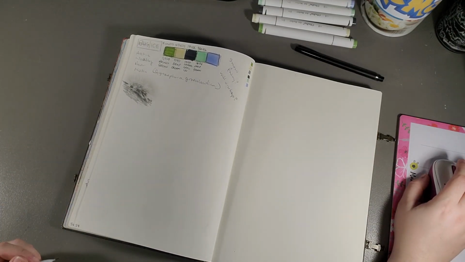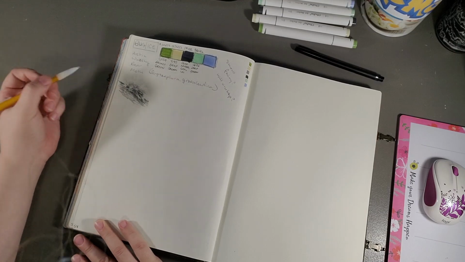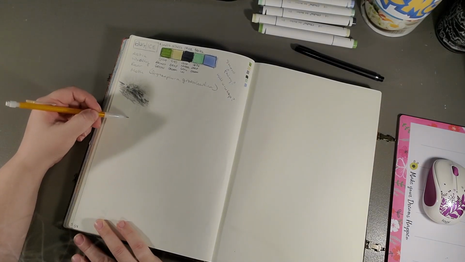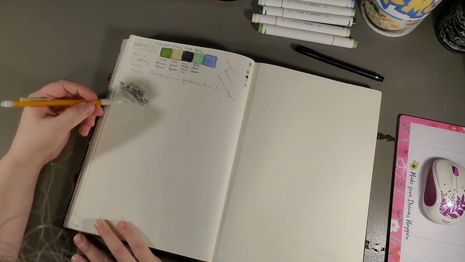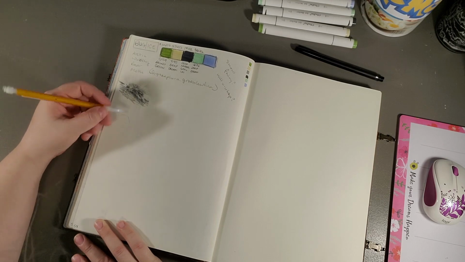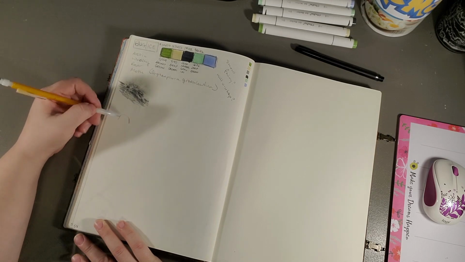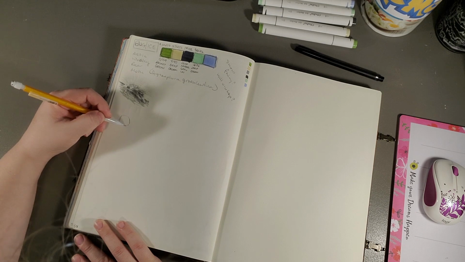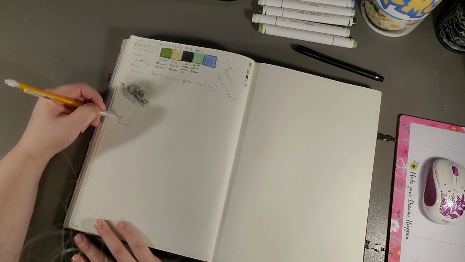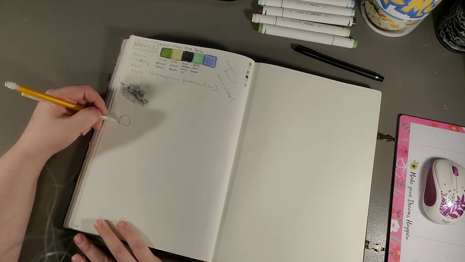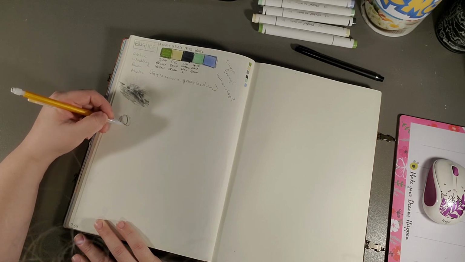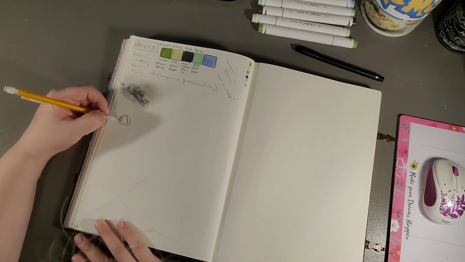If we scroll back up to the moth, it's got a really interesting shape. It's also fuzzy.